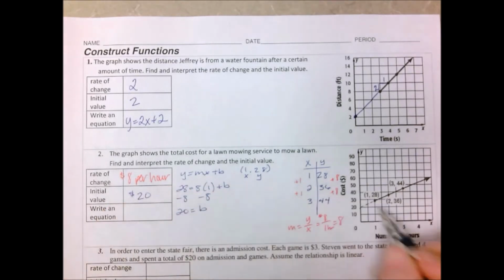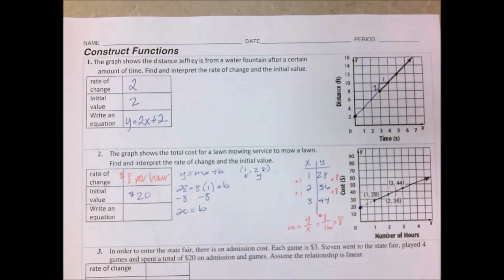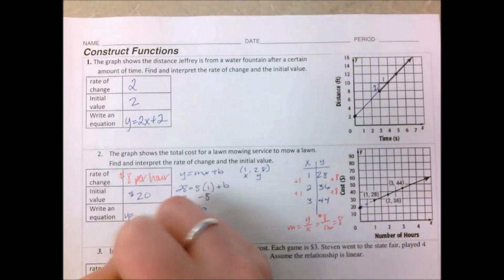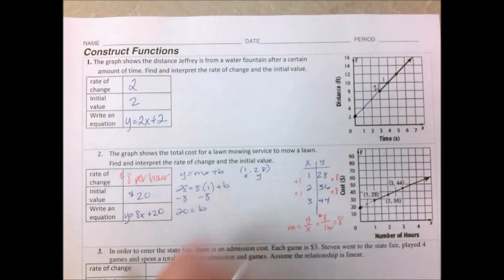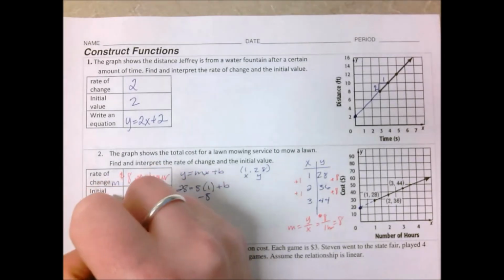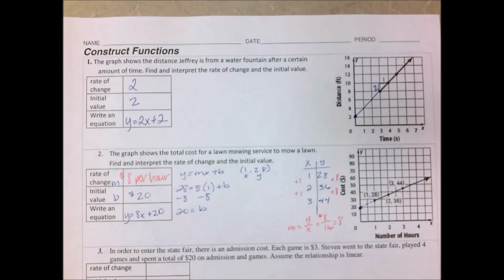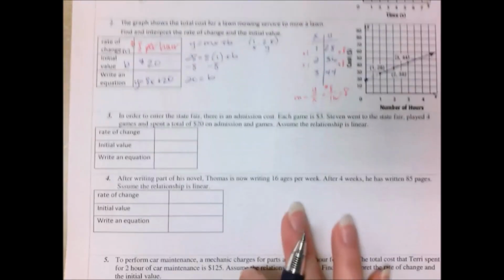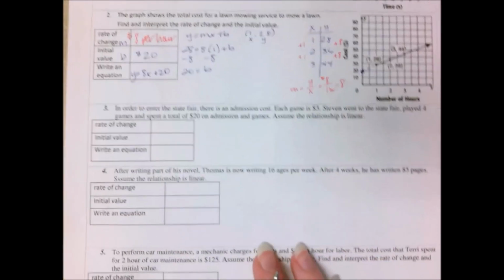So actually, our prediction from the graph is spot on: you have to pay the initial fee of $20, and then you pay $8 per hour from there. As an equation, you're looking at 8x plus 20 when we plug in our m rate of change and our b initial value. In number 3, in order to enter the state fair, there's an admission cost.